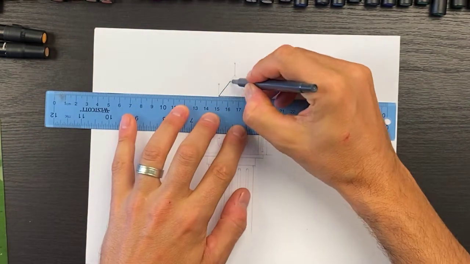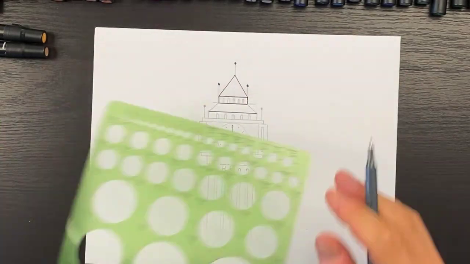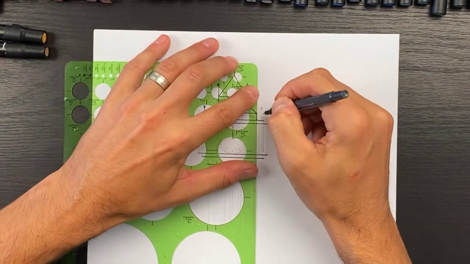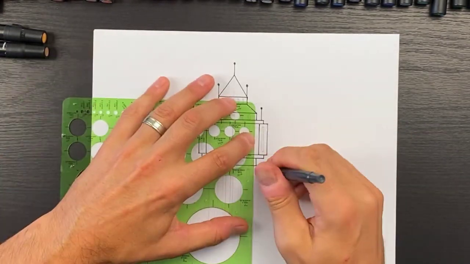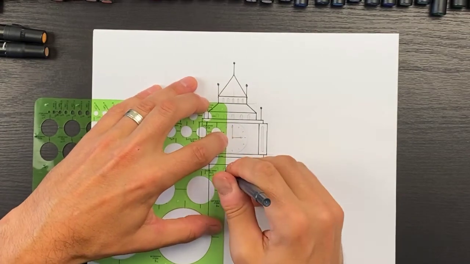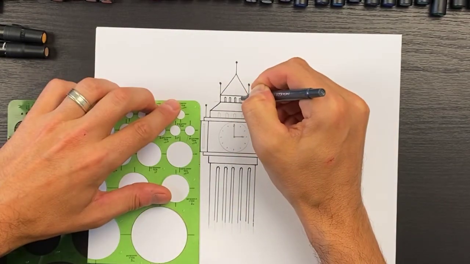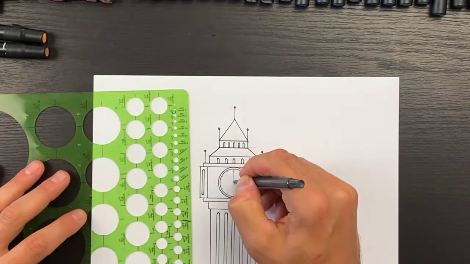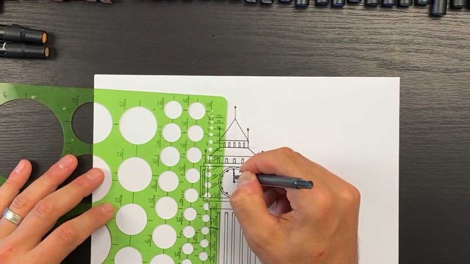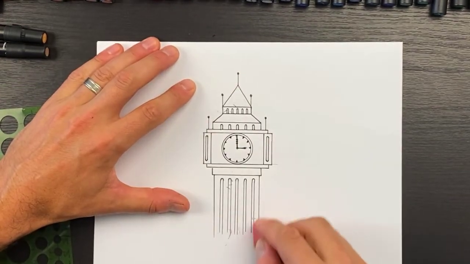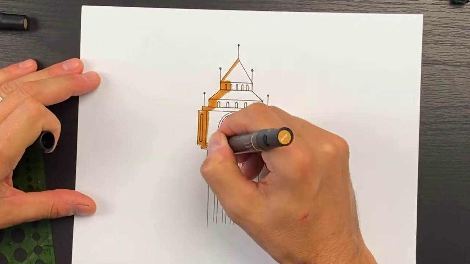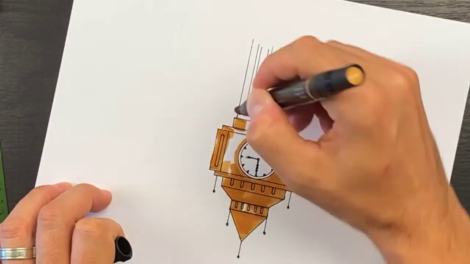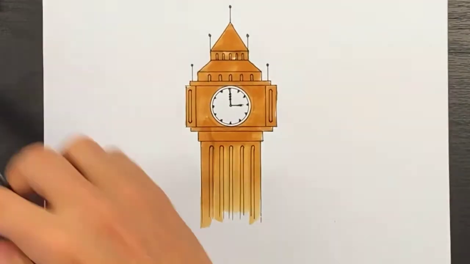And we're done. So I'm going to ink this in, and then we'll add some color. I'll go and erase a few straggler lines. And then I'll use some brown colors to color in the building, the tower.